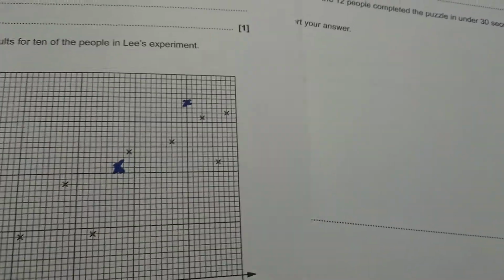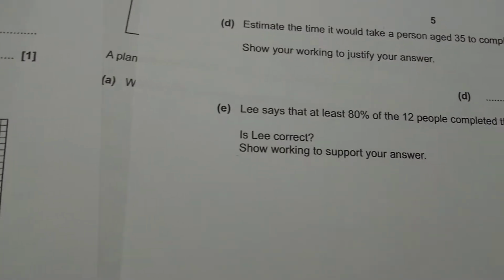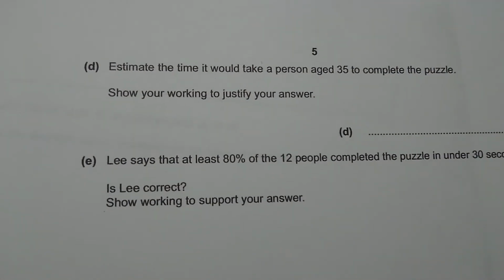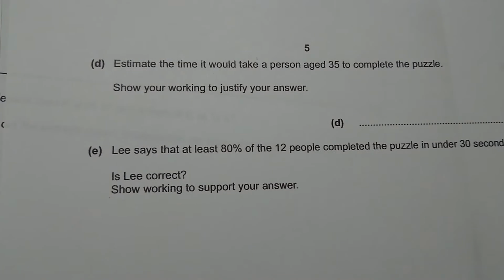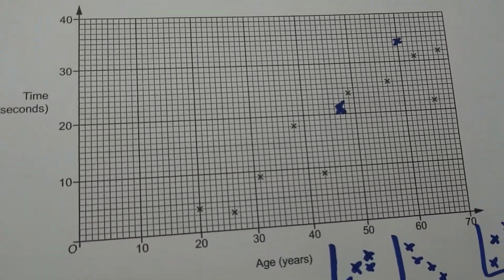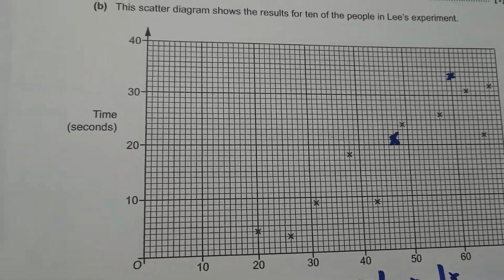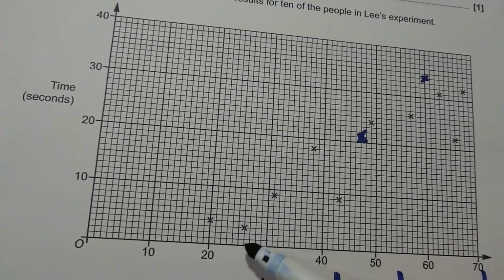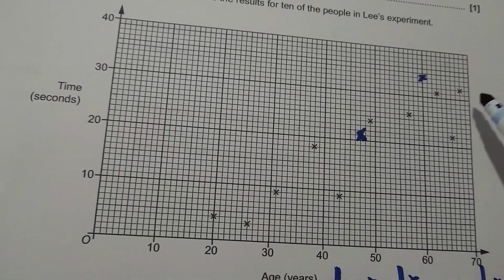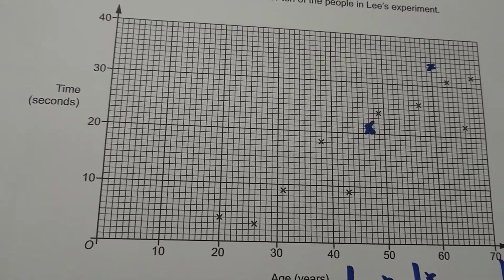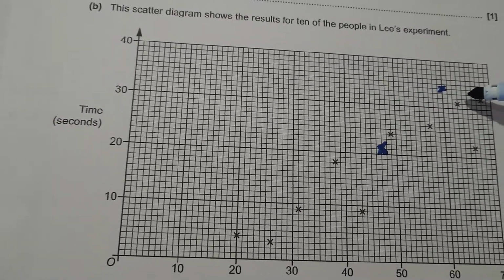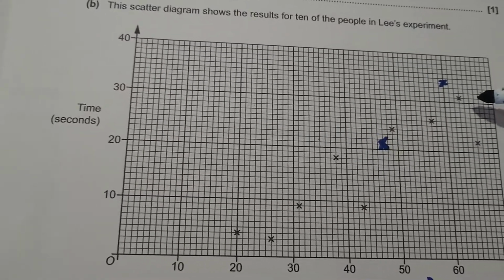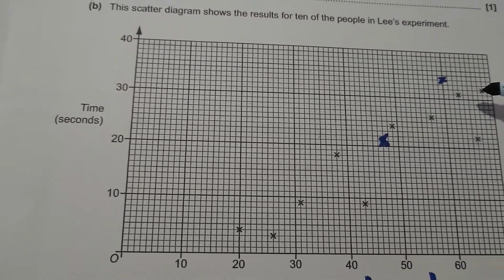But the next part is related to the same question. So let me just get that ready. Here we go. So estimating the time it would take a person aged 35 to complete the puzzle. So what I would do here, on your scatter diagram, before you start doing any predictions, is to draw in what they call a line of best fit. So a line of best fit should be roughly in the middle of the points and going up in the same direction that the points are. So they do say, as a rough guide, you should have about the same number of points below and above the line, but don't spend ages in your exam counting them all. It's just a rough idea.